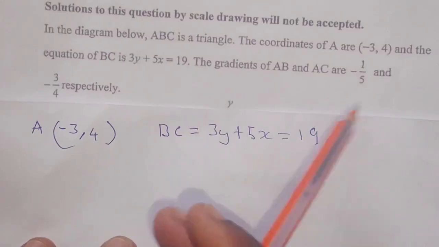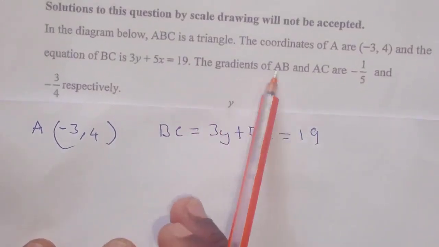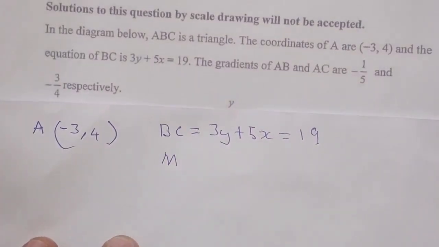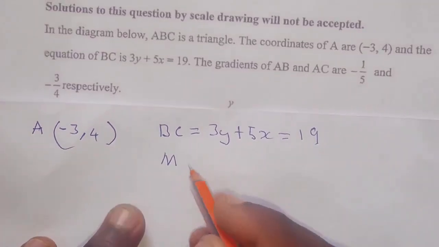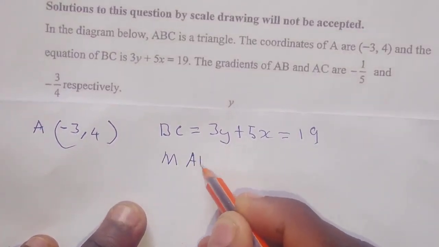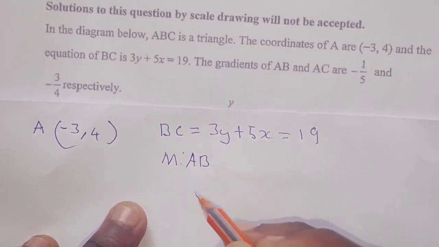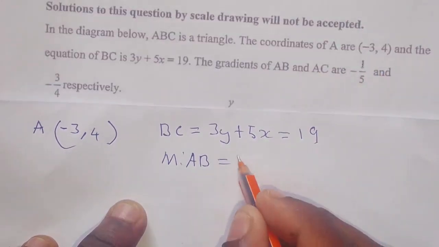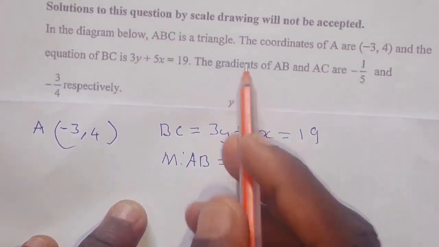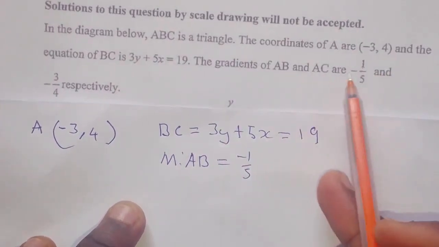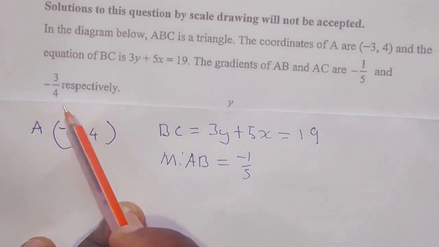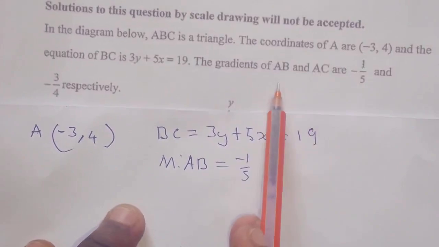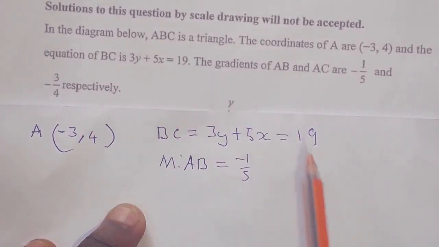They have also told us the gradient of AB. Gradient is represented by the letter M. So M of AB, this means the gradient of AB is negative 1 over 5. They have told us the gradient of AB and AC are negative 1 over 5 and negative 3 over 4 respectively. So the first gradient is for AB and the last gradient is for AC.